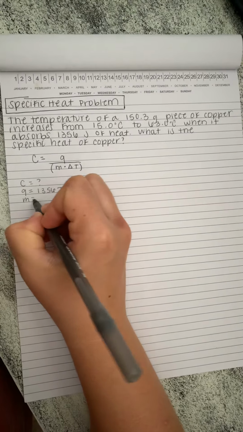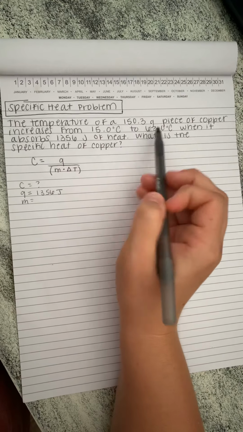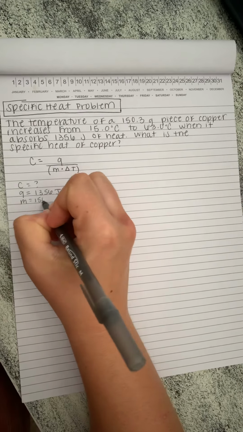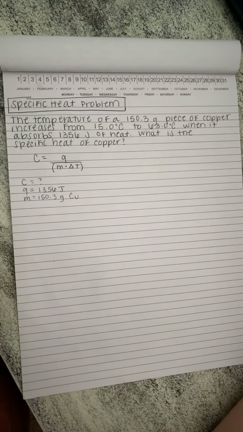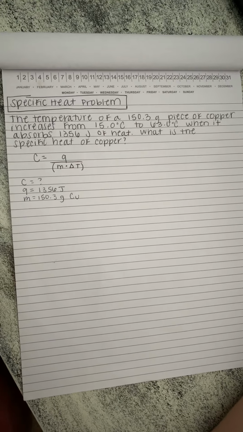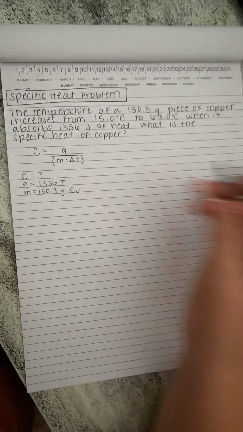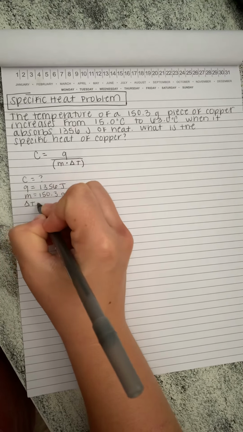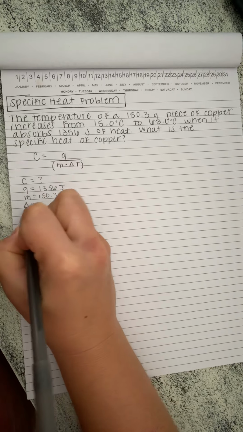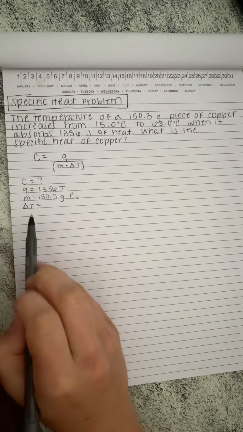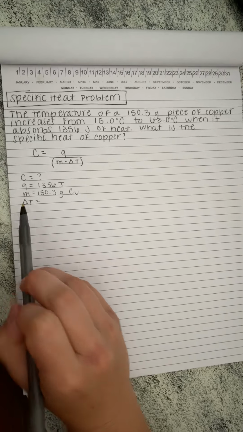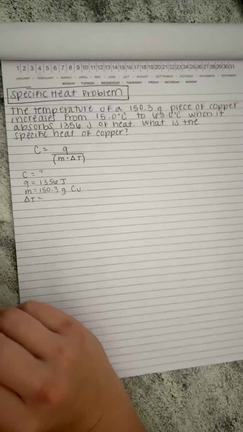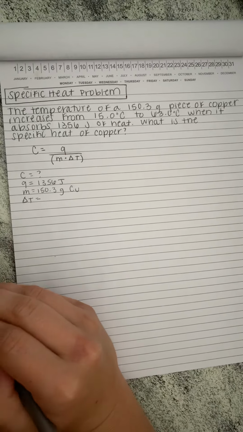M is our mass. We were given the mass as 150.3 grams of copper. Copper is Cu, so I'm just going to abbreviate it there real quick. And delta T, that is the change in temperature. Remember, delta is always the change of something. T stands for temperature. Delta, this little triangle, is always going to be the change of something. So it's going to be the final minus the initial temperature.